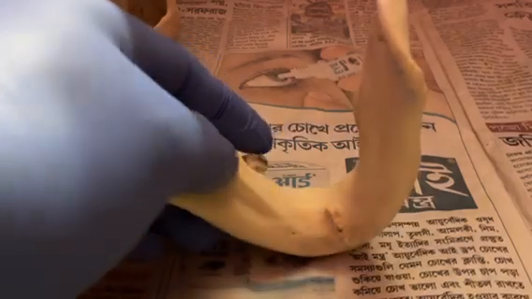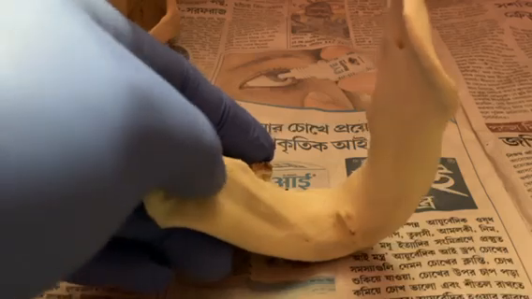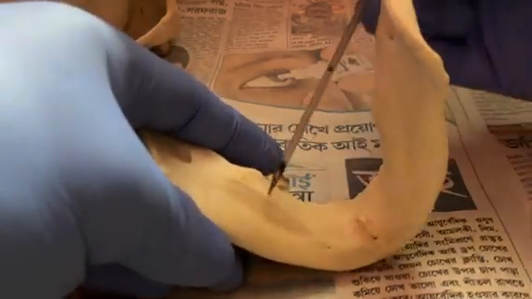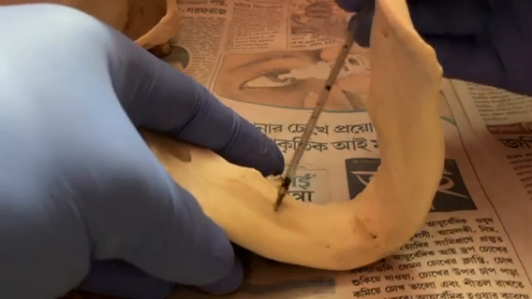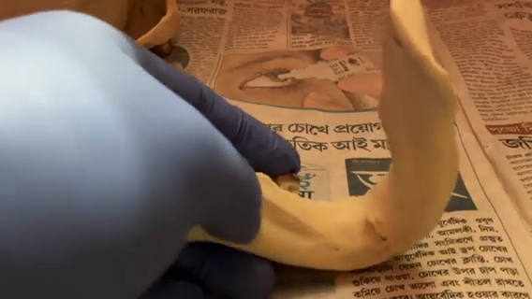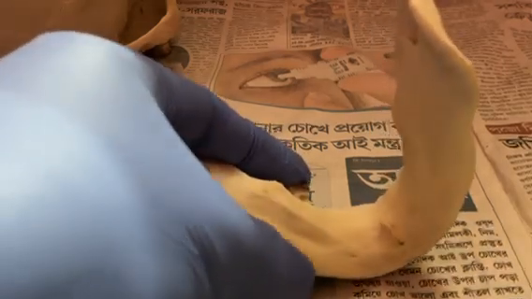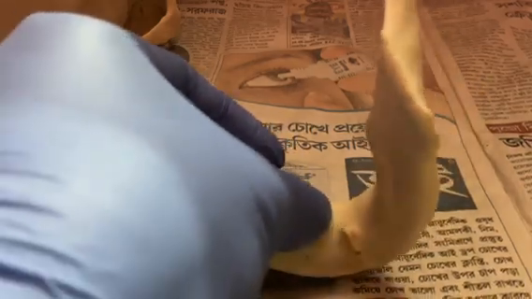This groove is known as the mylohyoid groove, which is the posterior end of the mylohyoid line. Below this is the submandibular fossa, and above the mylohyoid line is the sublingual fossa.